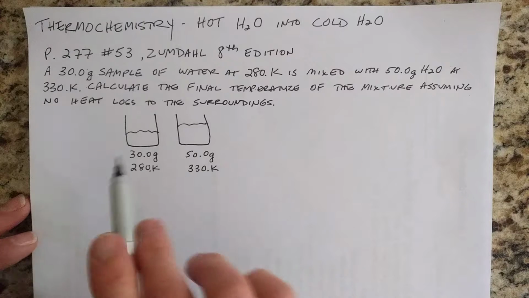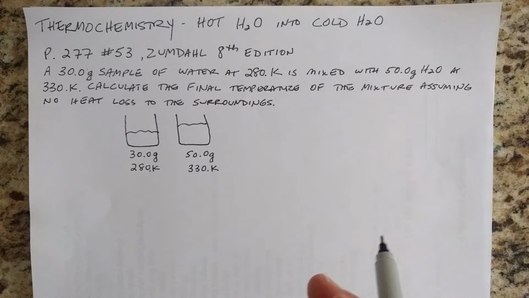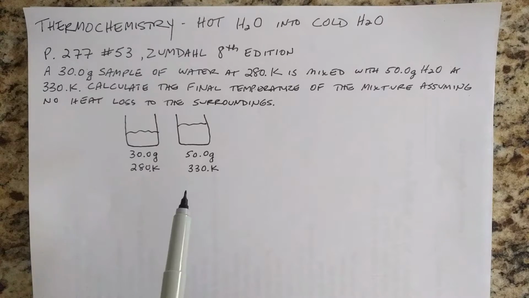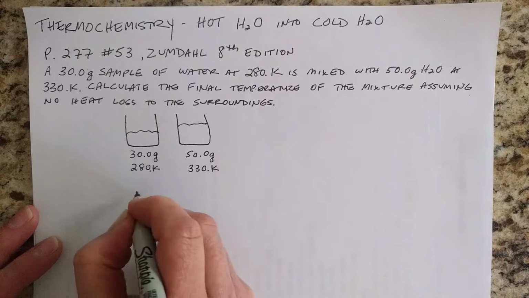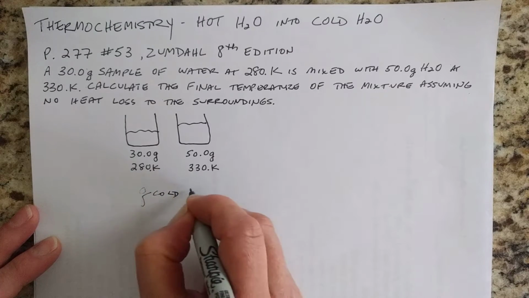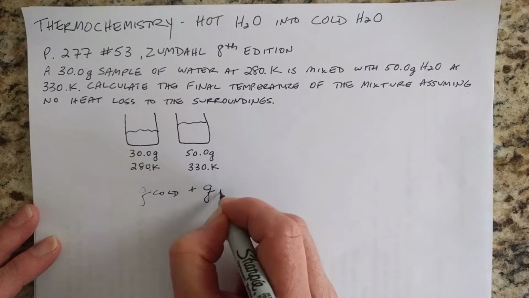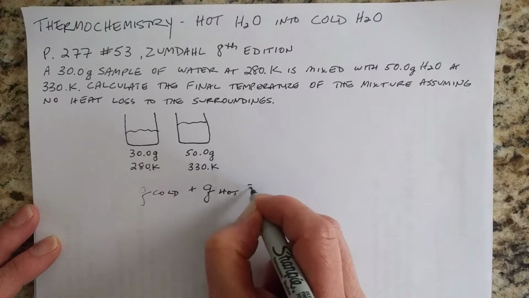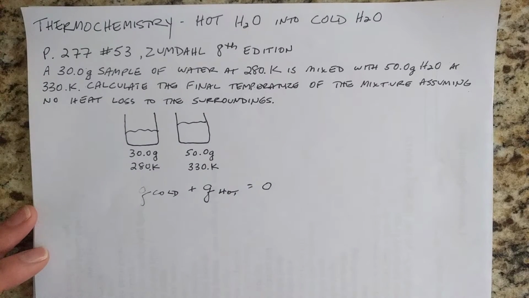Remember that neither of the beakers has heat. Heat is energy transfer between substances of different temperatures. So because our system stays the same in terms of heat, we can say that the Q of the cold plus the Q of the hot is equal to 0.